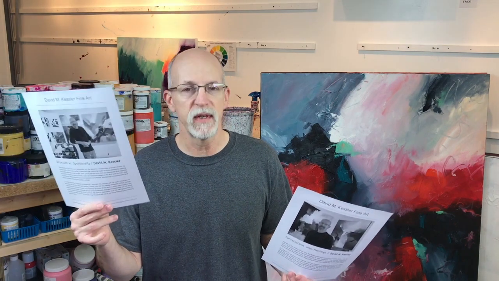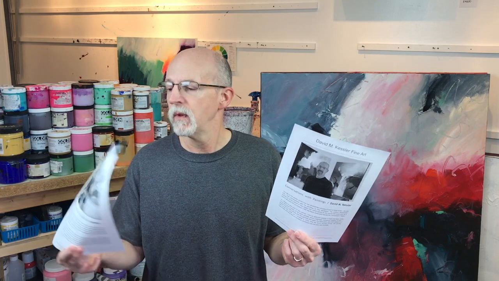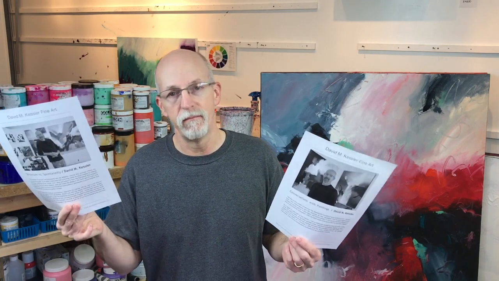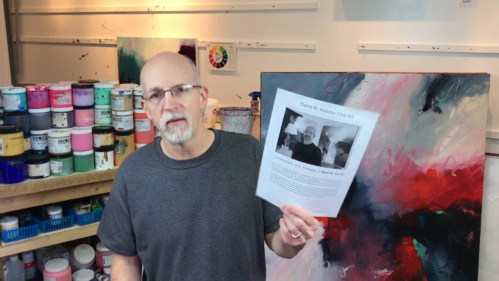Make it simple. Now, I have a couple of different ones that I have laying around that I printed out. One is kind of my old standby. These are both two paragraphs, right? So it's not like you're writing an essay. This is my kind of standard for the direction of most of my work. This is one I did for a solo show a couple years ago, right? And I can link to these in the description below. But it's pretty easy to write these.